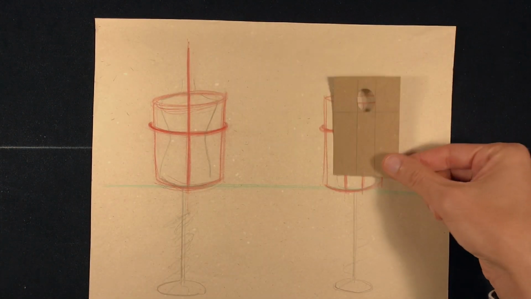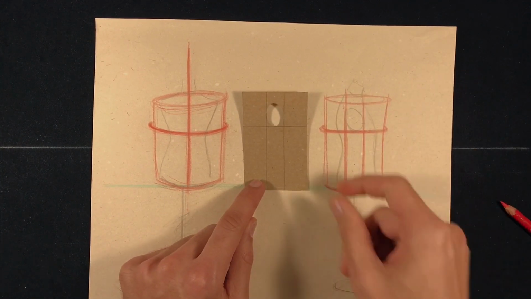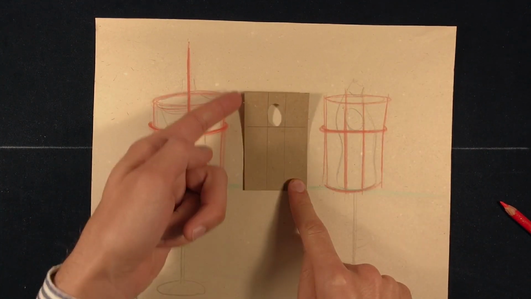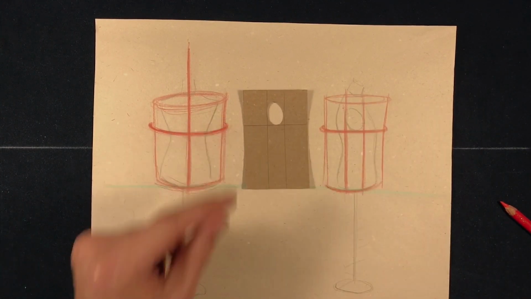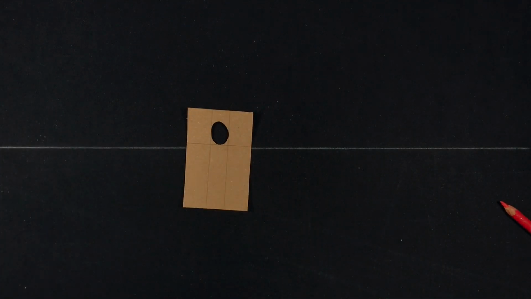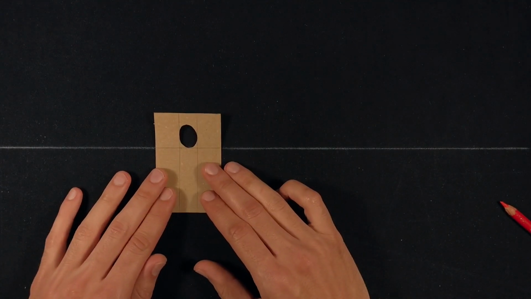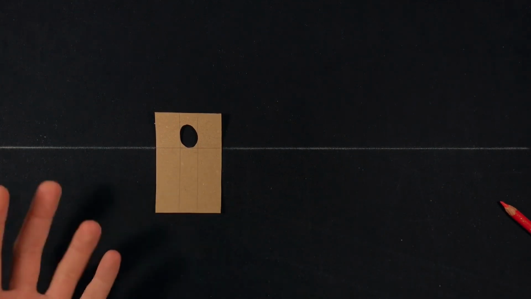What we would get is something like this. So we have the center front here, center back, the chest line, armhole, and the 2 lines in front and the back of the armhole. Now, we could say that this is a very primitive version, a low resolution version of a jacket coat pattern.